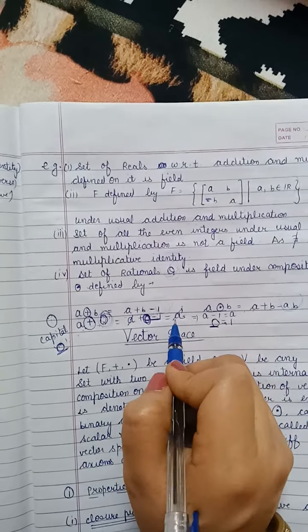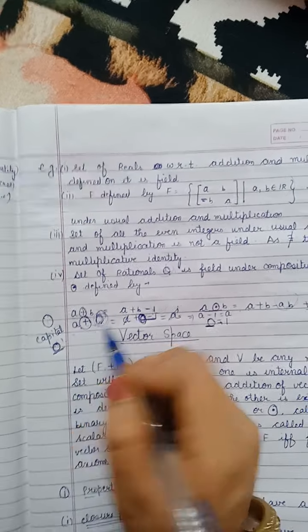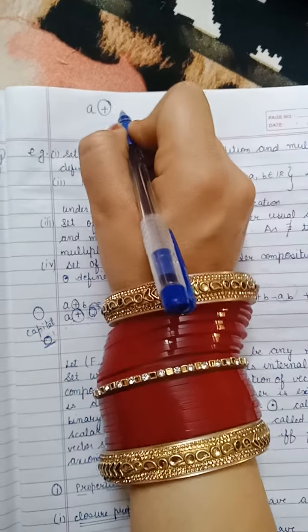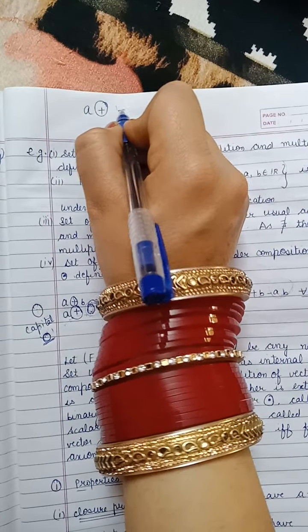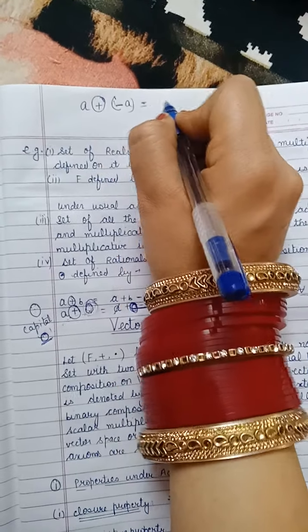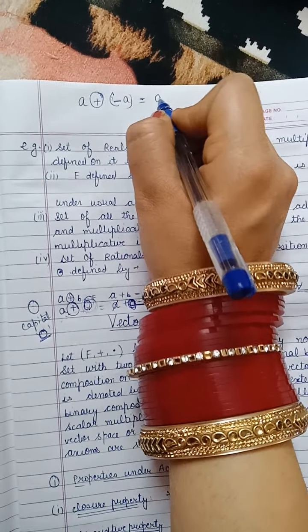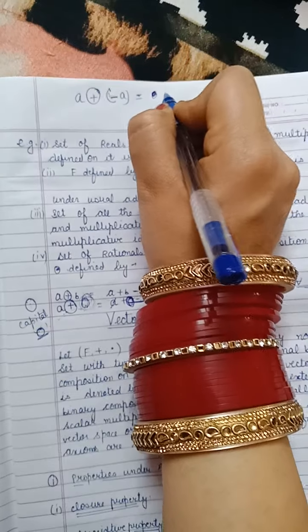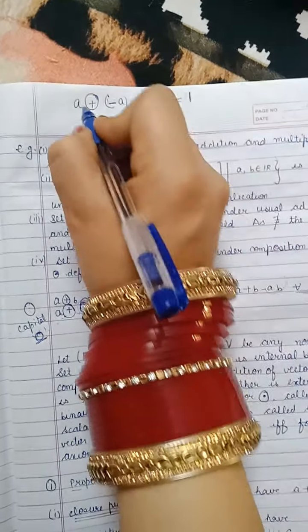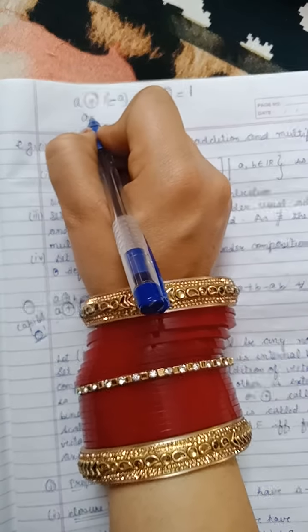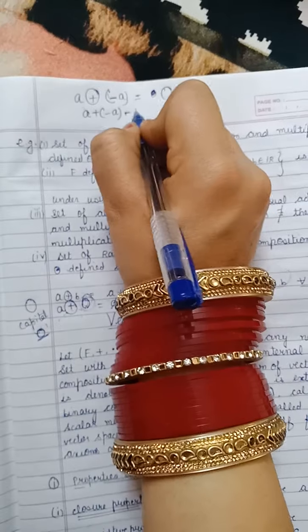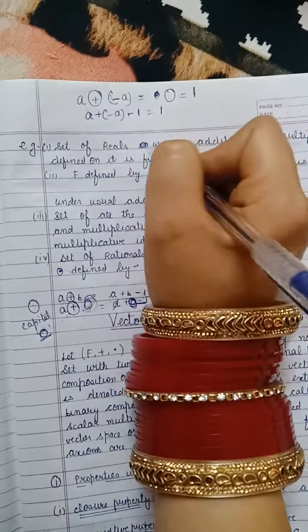Next, you want to have the inverse. Now we talk about the inverse. a plus, let's say the inverse is minus a. Don't cancel it out. This is not exactly minus a. Then the result must be the additive identity. Now in this case the additive identity O is 1. This implies the operation must be a plus minus a minus 1 is equal to 1.